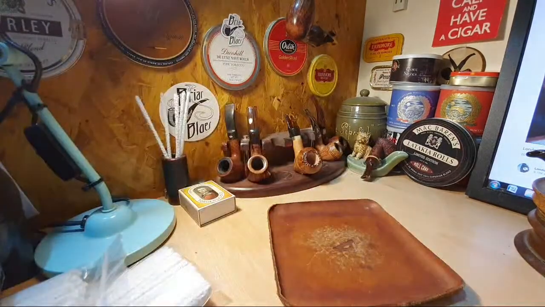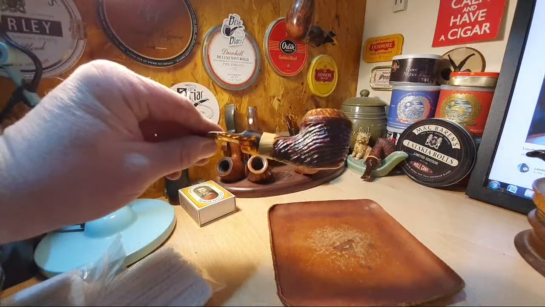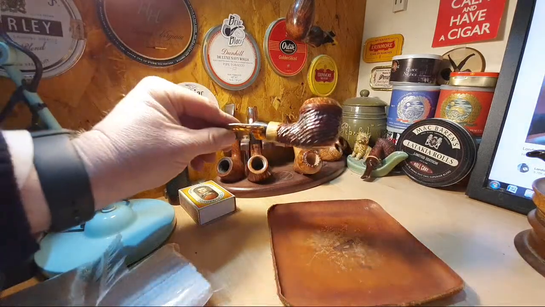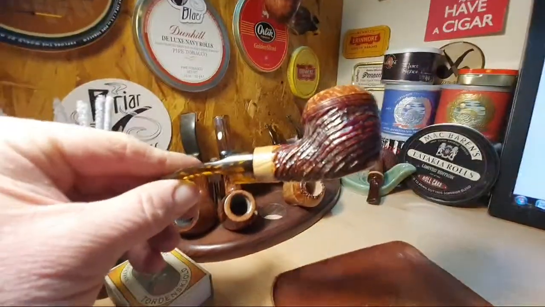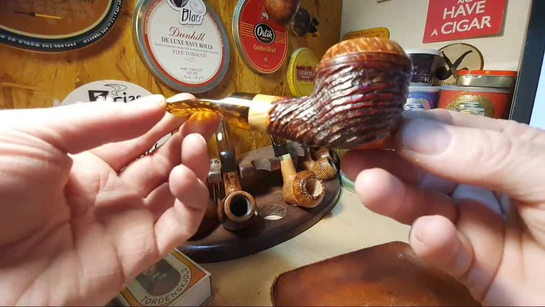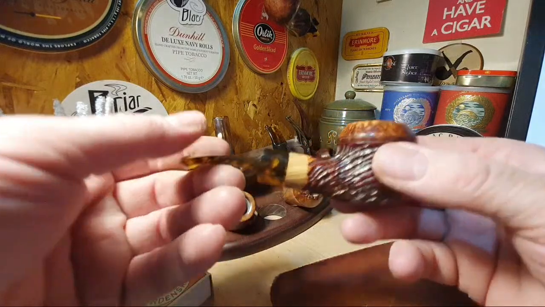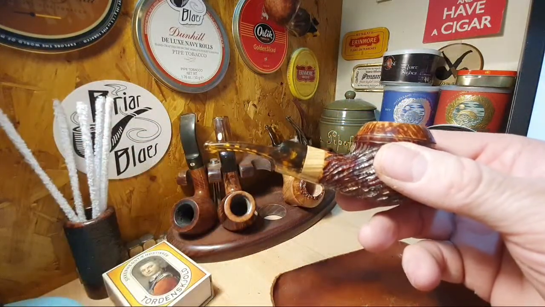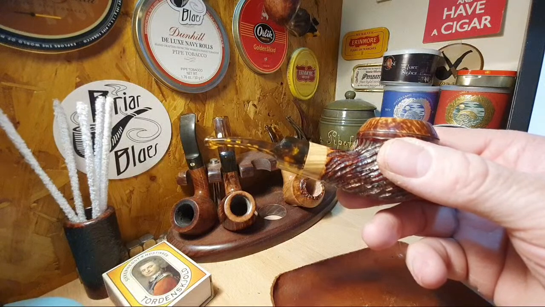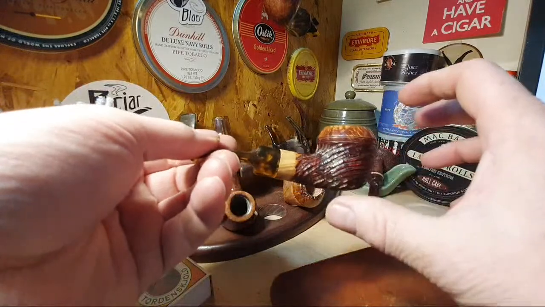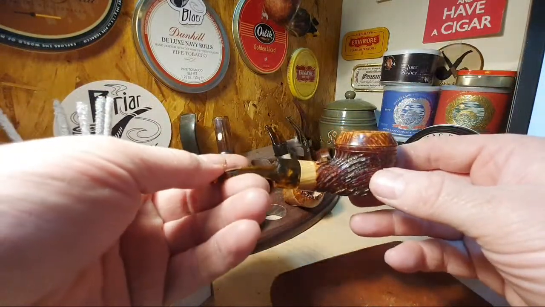Anywho, so this pipe, any of you guys who watched the live in relation to this pipe, you'll know that this one had a hole. This one was originally a completely different shaped pipe. It was more like a squat tomato, kind of a squat tomato.